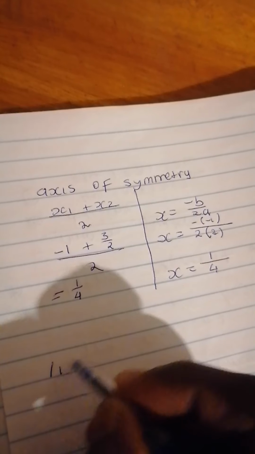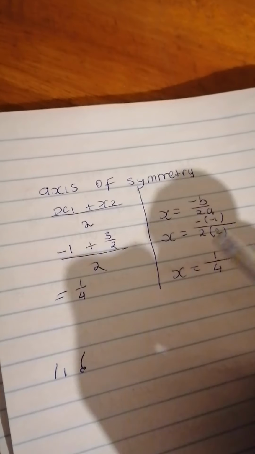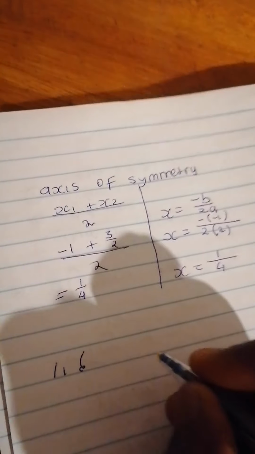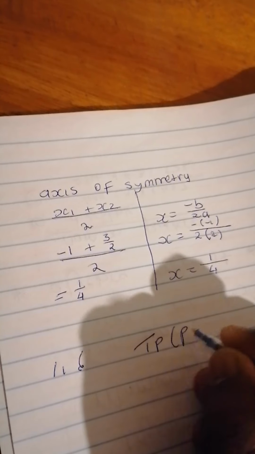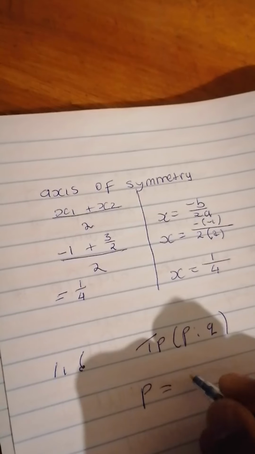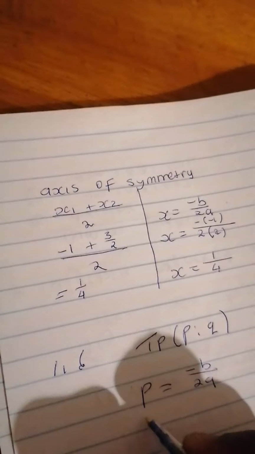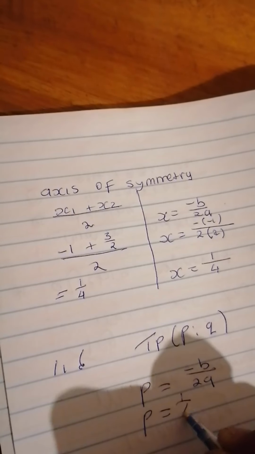So let's move to 1.6. We need to determine the coordinates of the turning point of f. The turning point is given by p and q. To get p we use negative b over 2a, the same as before, so p is 1 over 4.